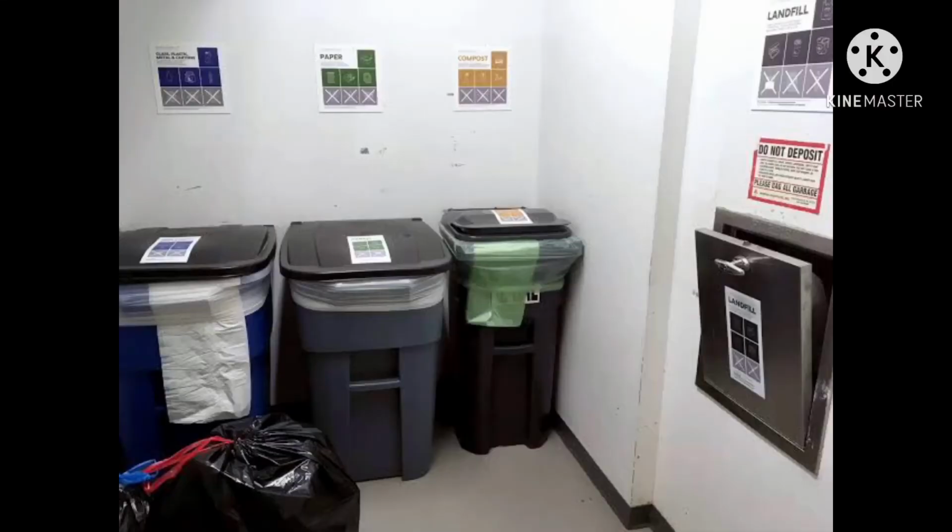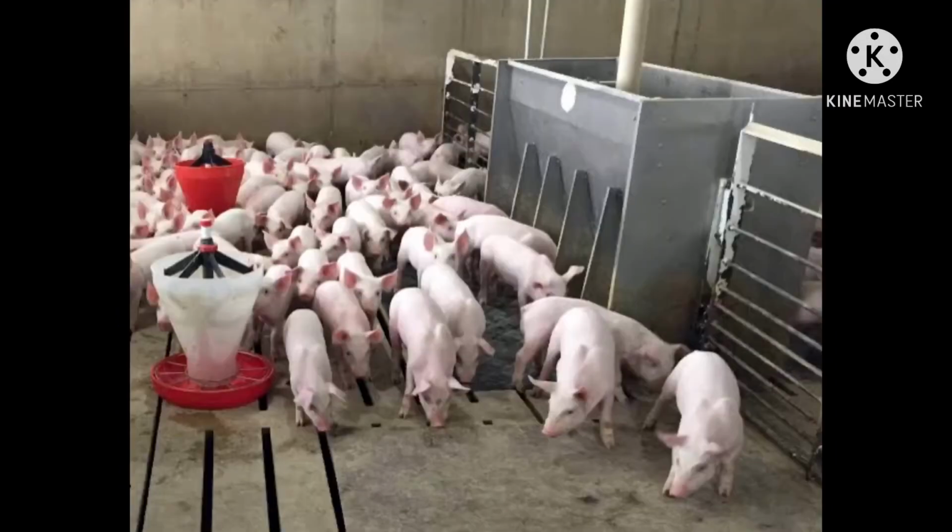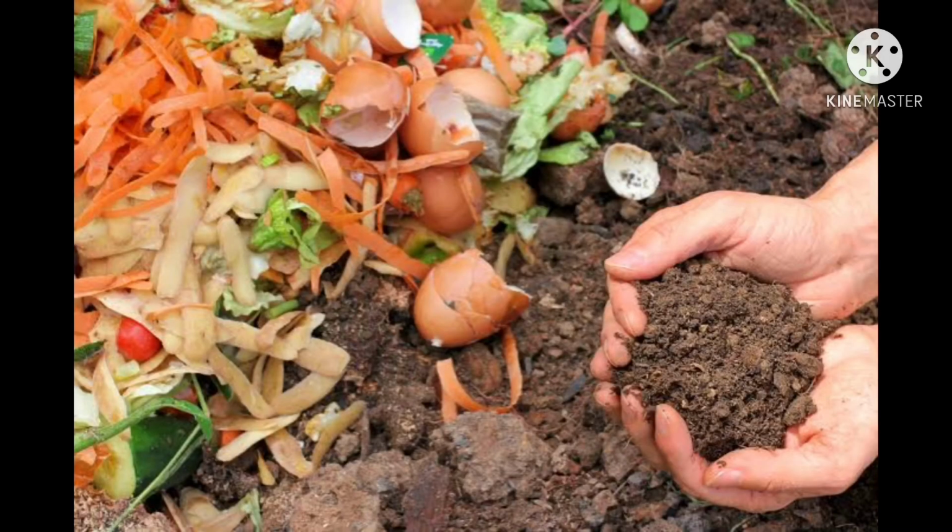When the containers of wet waste are full, they should be placed in a garbage holding area to be collected by the piggery owner and used as animal feeds, or to be composted and turned into an organic fertilizer.